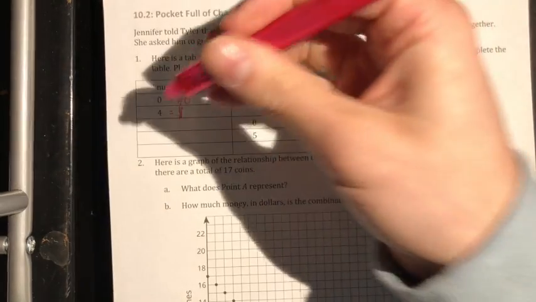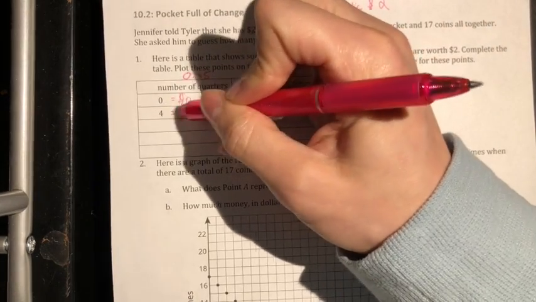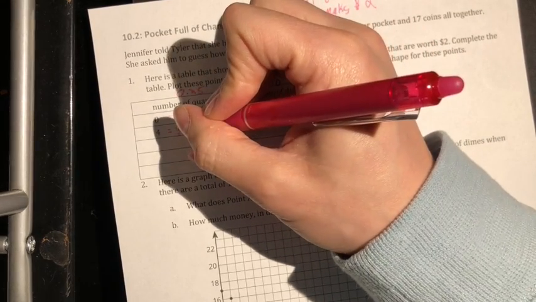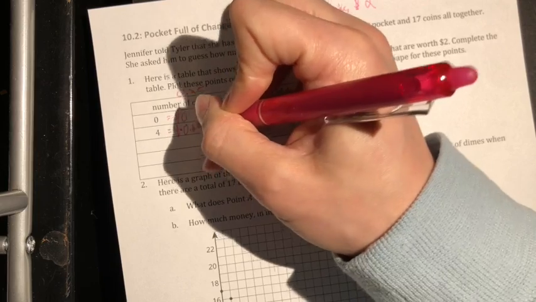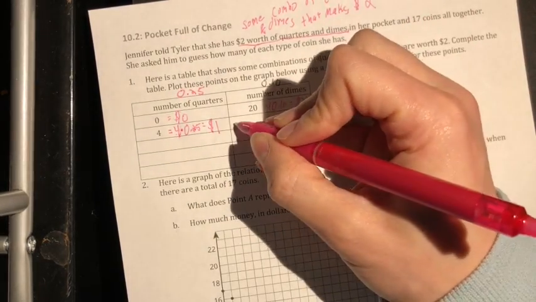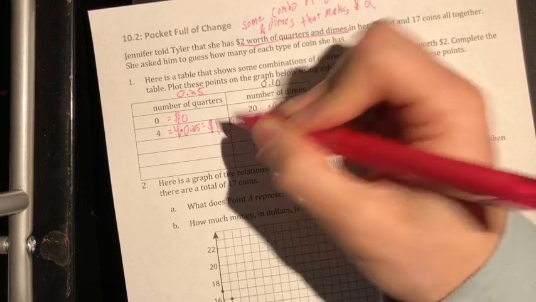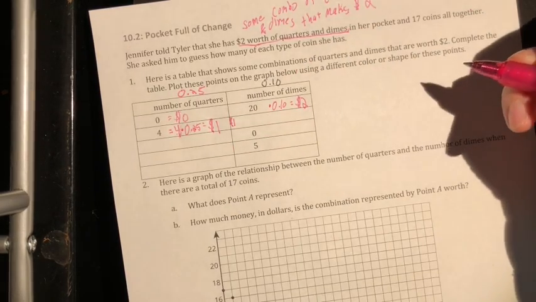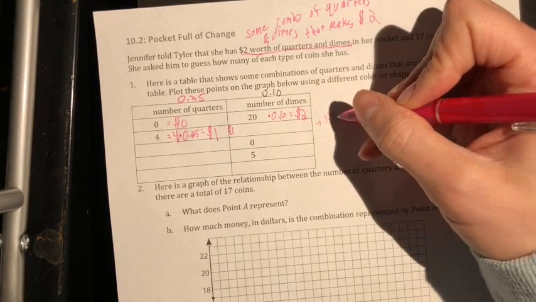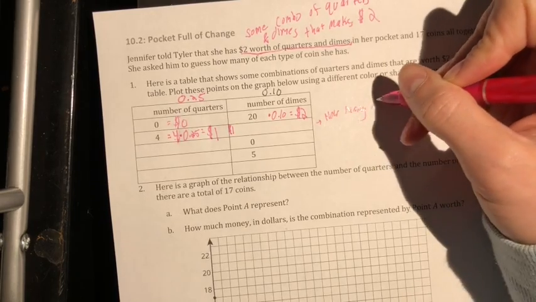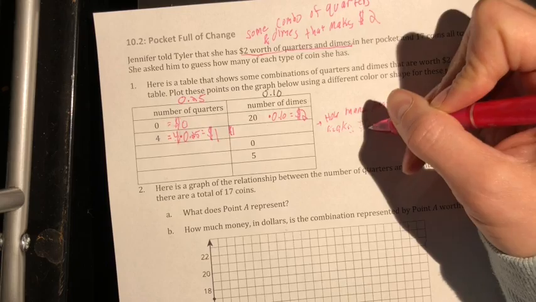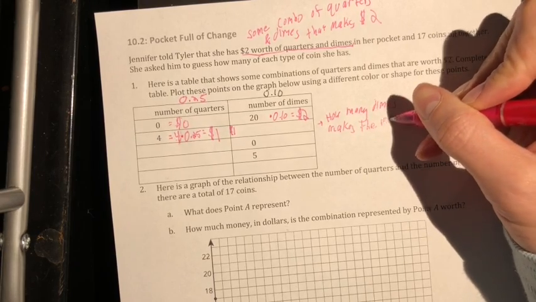Now, if I had 4 quarters, how much is that? Well, 4 quarters, I hope you all know, is $1, because 4 times 0.25 is $1. So now I need to have $1 in dimes to make up $2 total. So how many dimes is $1 of dimes? How many dimes makes the remaining $1? And hopefully you figure out the math before I've already done this.